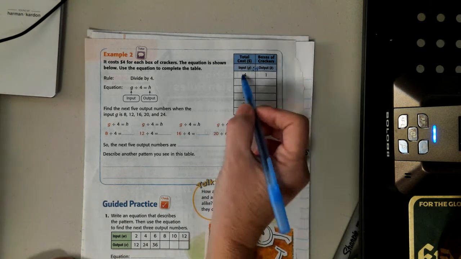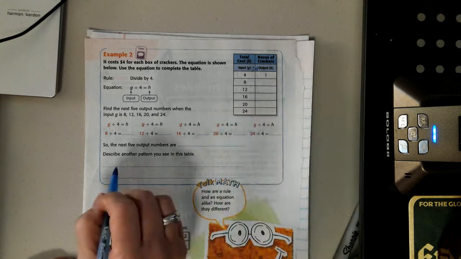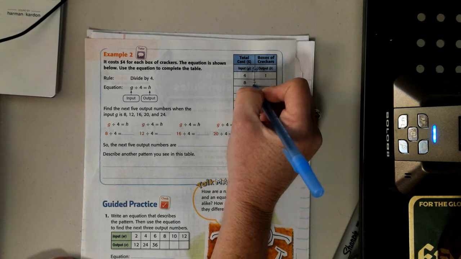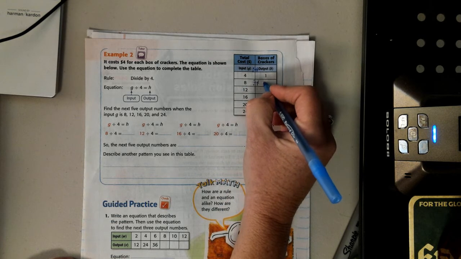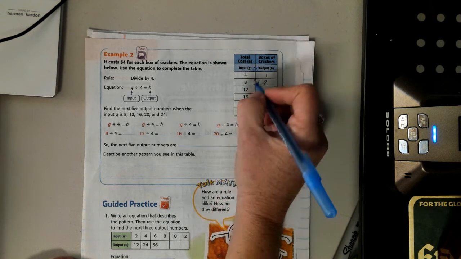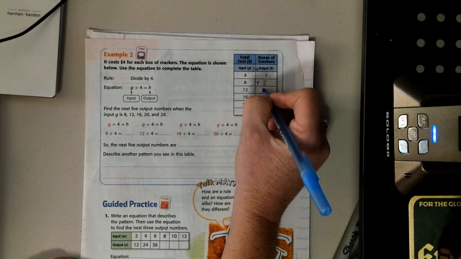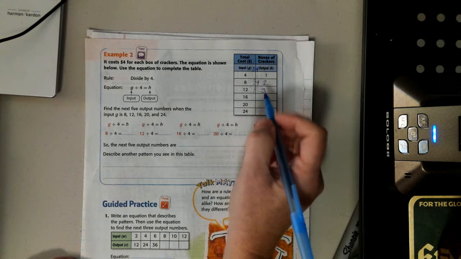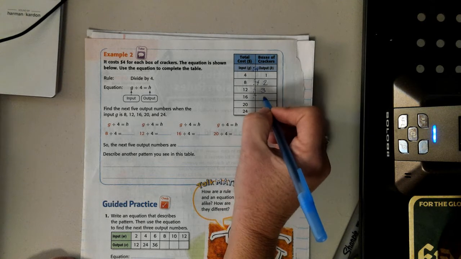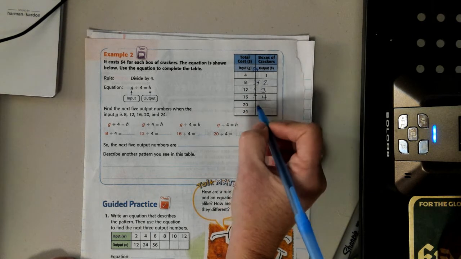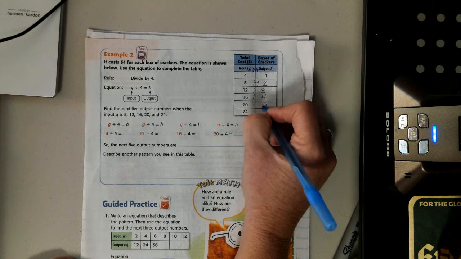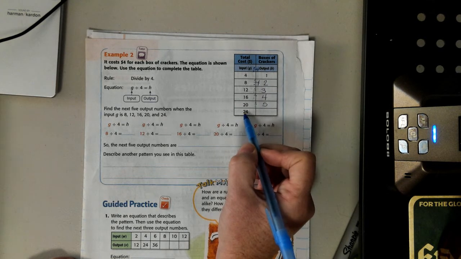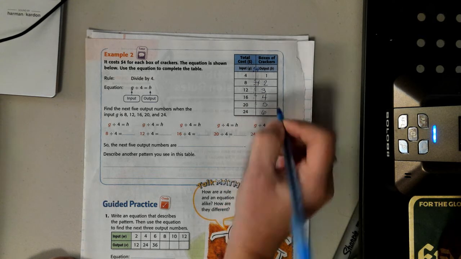Okay, so we're going to have to figure. So 4 divided by 4 is 1. 8 divided by 4 is 2. 12 divided by 4 is 3. 16 divided by 4 is 4. 20 divided by 4 is 5, and 24 divided by 4 is 6.